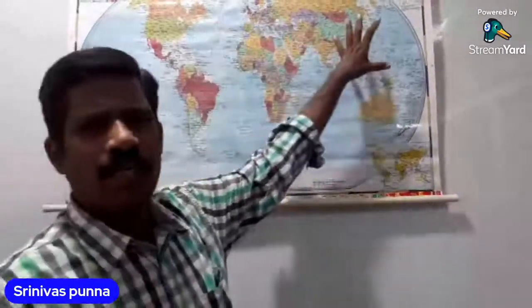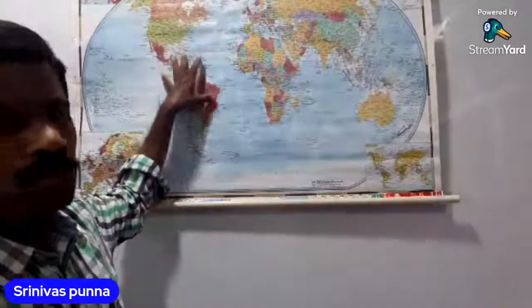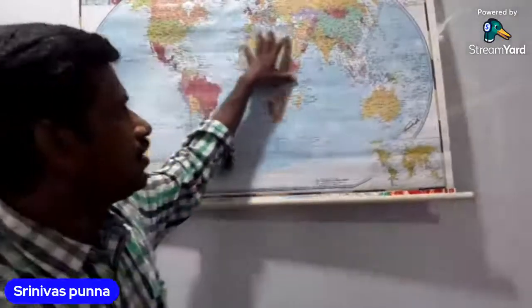Before going to that, what do you see in this picture? This is a picture of the world. So we can say it is the world political map, right? Here there are different colors in this picture, no? So in this map, what are these? Let us see.